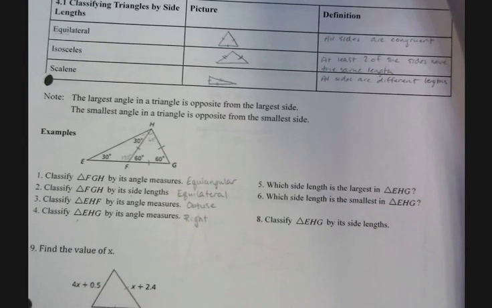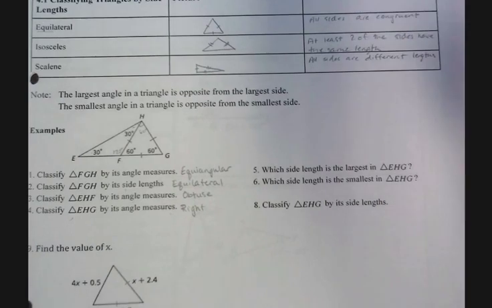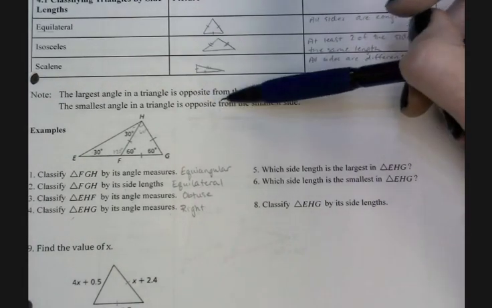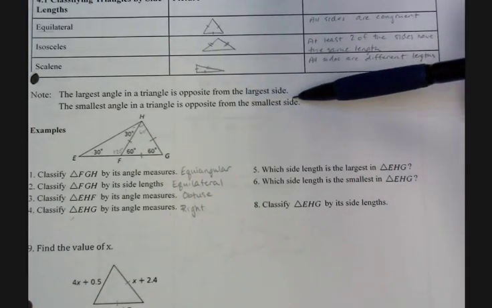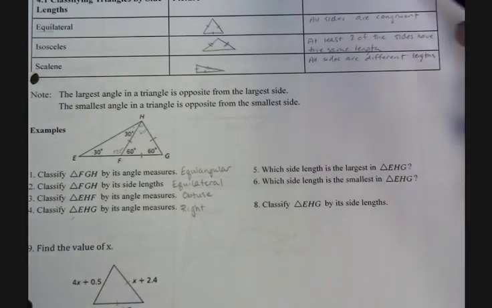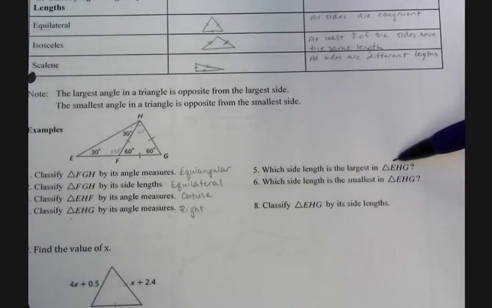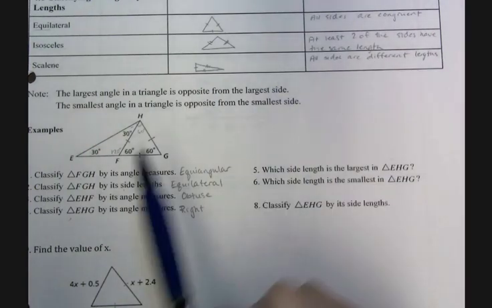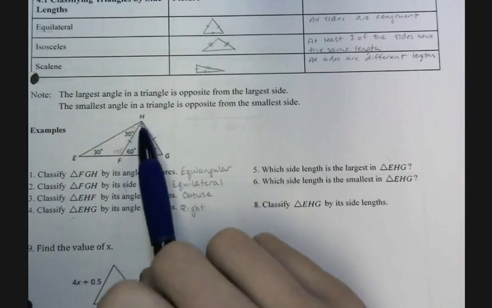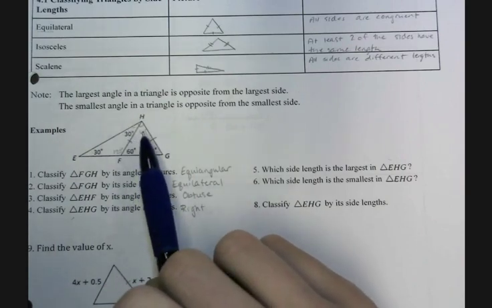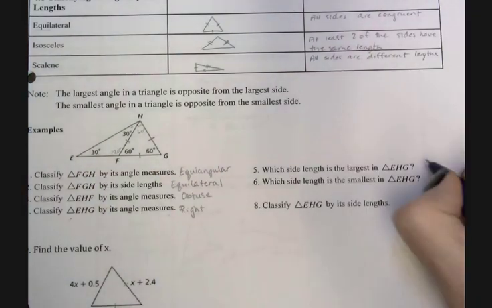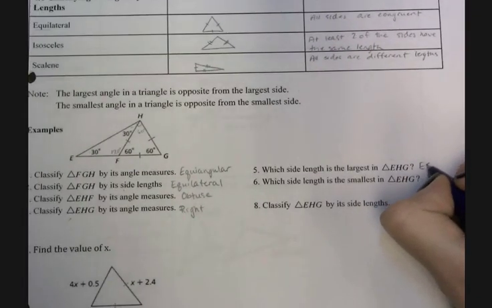Now these questions 5 through 8, we're actually going to look at this note to help us out. It says the largest angle of a triangle is always opposite from the biggest side, and the smallest angle is always opposite from the smallest side. So we're going to use that to answer 5 and 6. Which side length is the largest in EHG? So EHG, that big one altogether. Well, my biggest angle out of the three, I had 30, 60, 90. So if this is the biggest angle, the biggest side is going to be across from that. So EG is going to be the longest side.